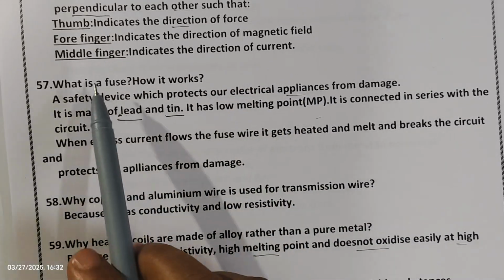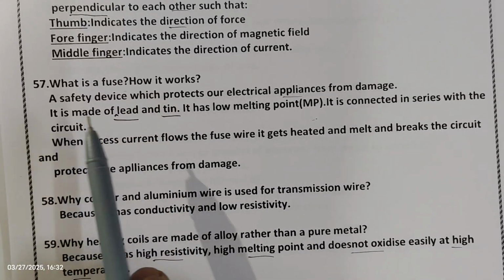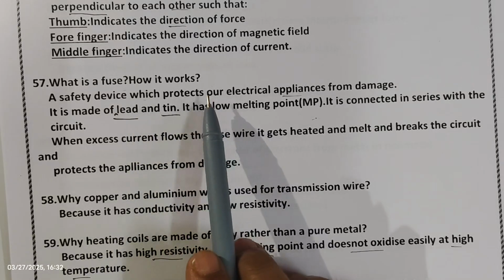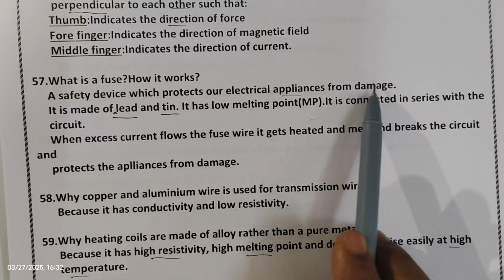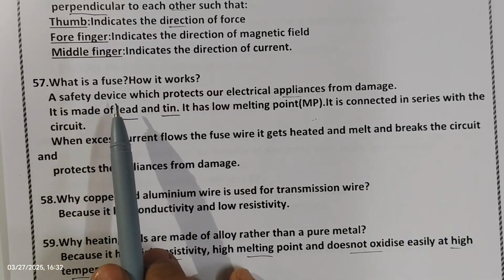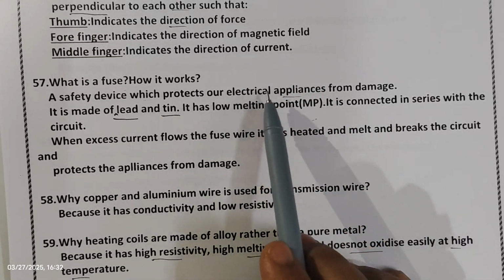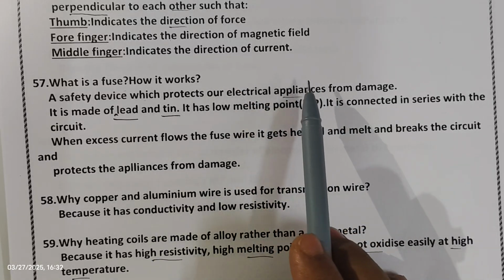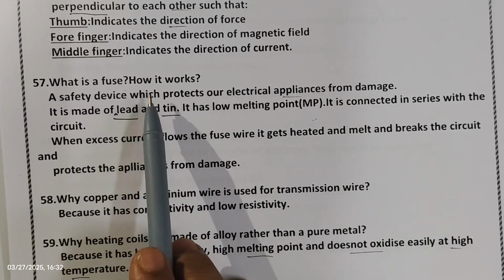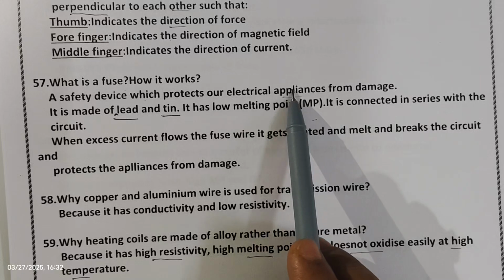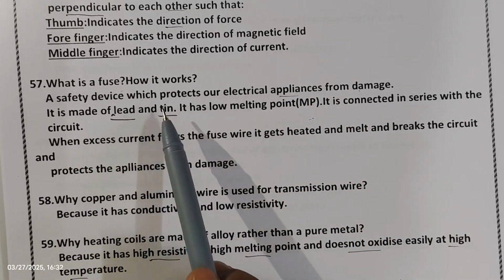Next, what is a fuse? How does it work? We'll see what is a fuse. A safety device which protects our electrical appliances from damage. For example, in a house, the electric circuit will be protected by the fuse. So it protects our electrical appliances from damage. It is made up of lead and tin.